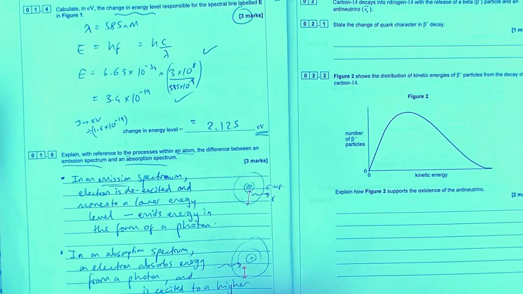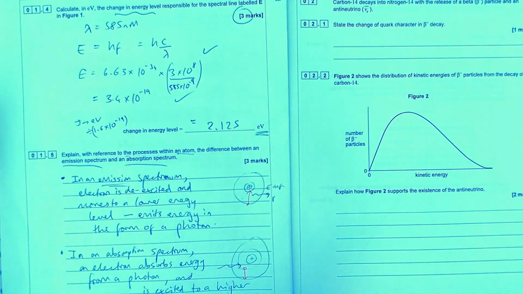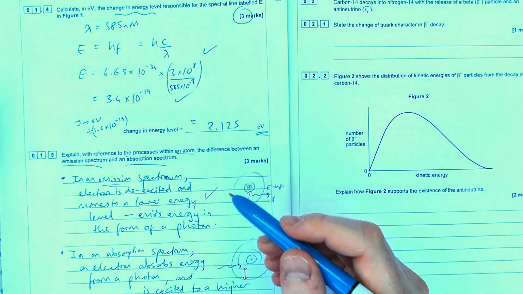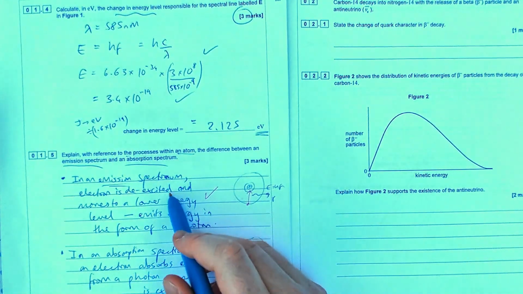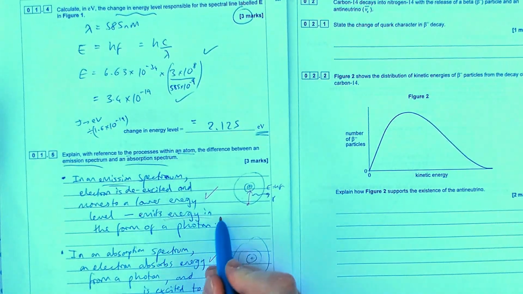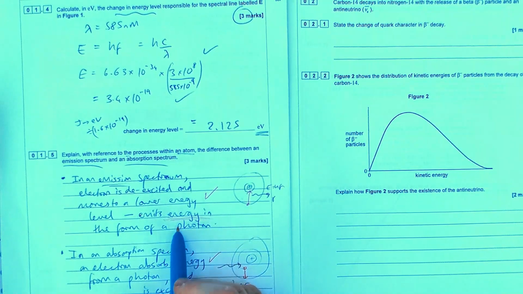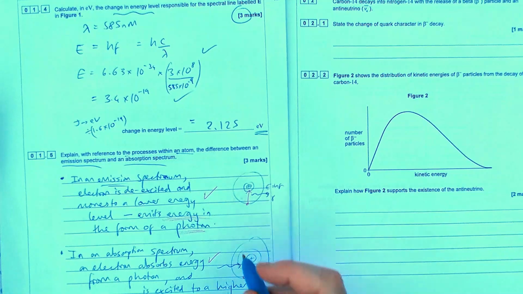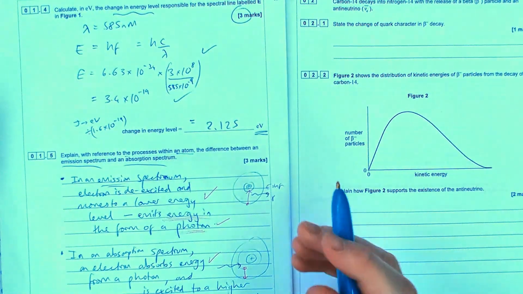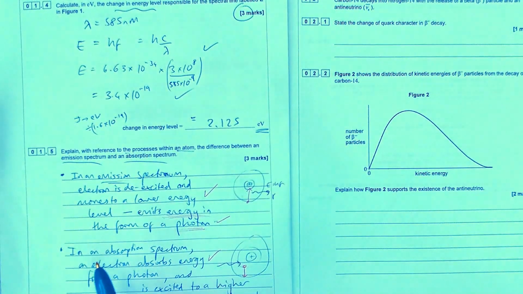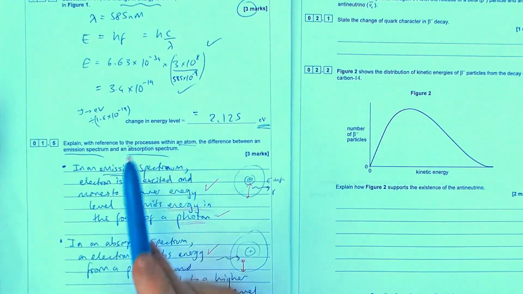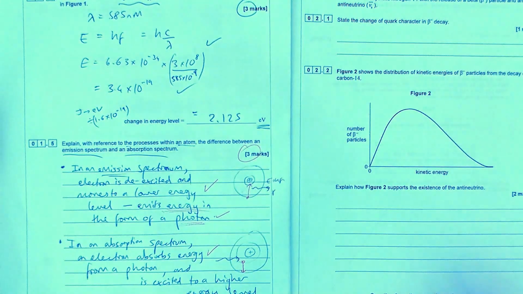So the marks in this question are for describing the processes correctly, describing the excitation for absorption and de-excitation for emission. It also wants you clearly saying that the energy gets provided by the photon or emitted in the form of a photon. So that's what the extra mark is for there. A lot of people, you don't need to actually talk about the spectrum itself, it just says the processes within the atom. So that is absolutely fine for 3 marks.